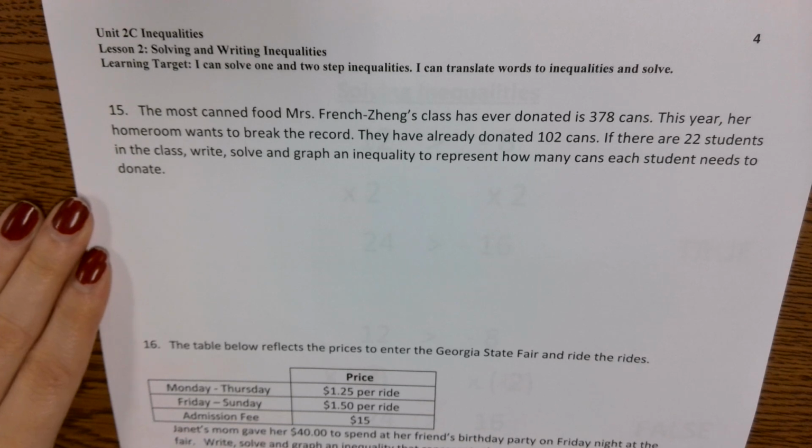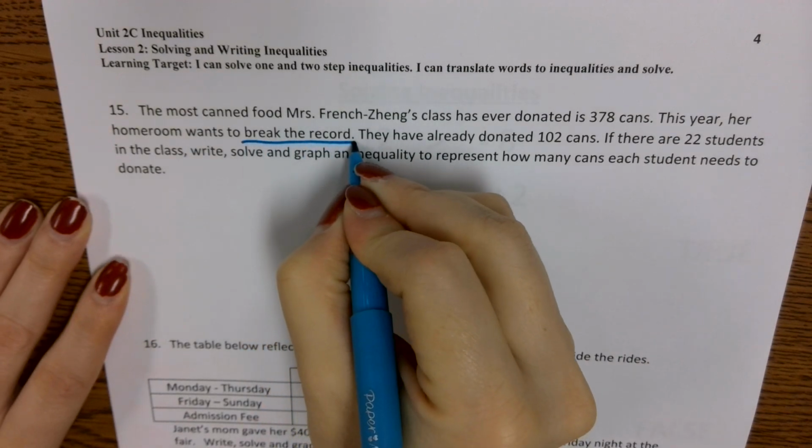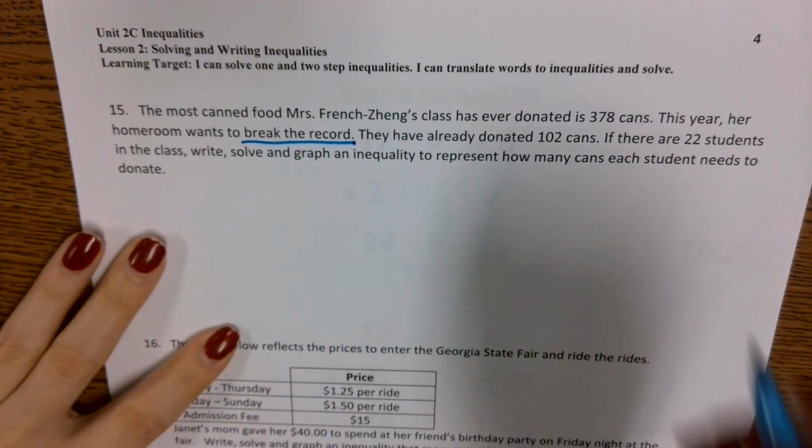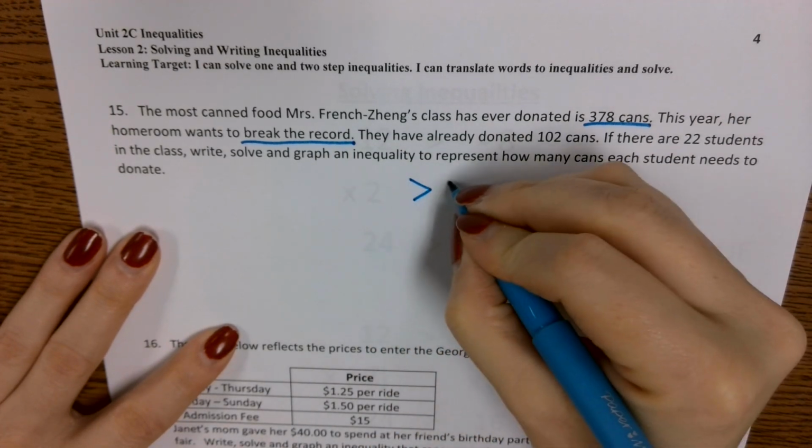Okay, if it's equal to 378, did you break a record? No, you tied the record. If we want to break a record, that means you are going to be greater than that 378 cans.